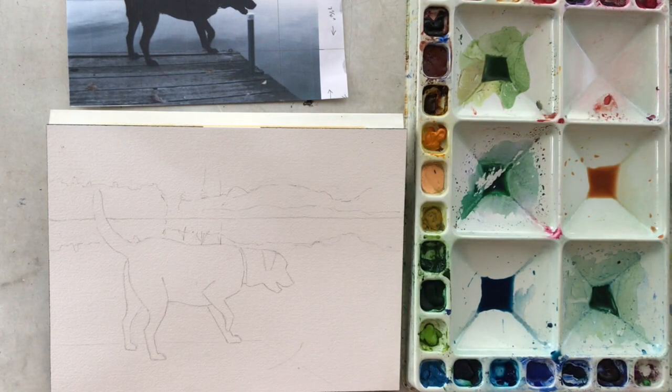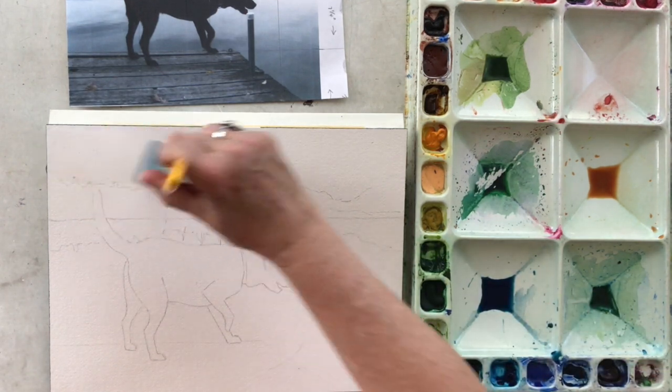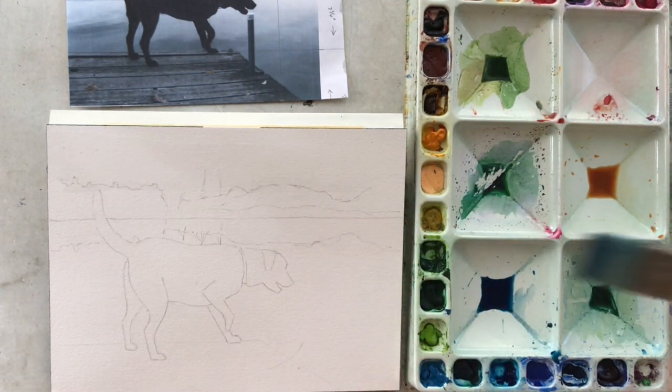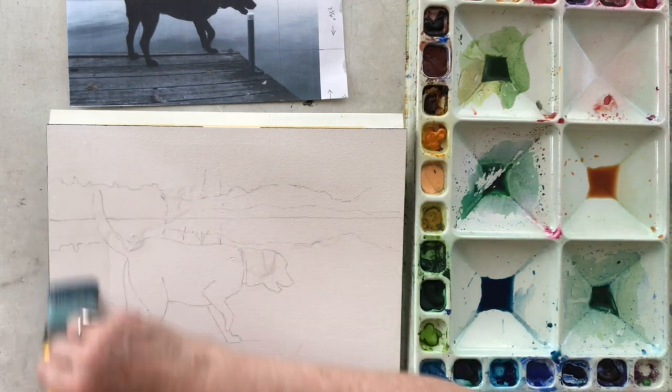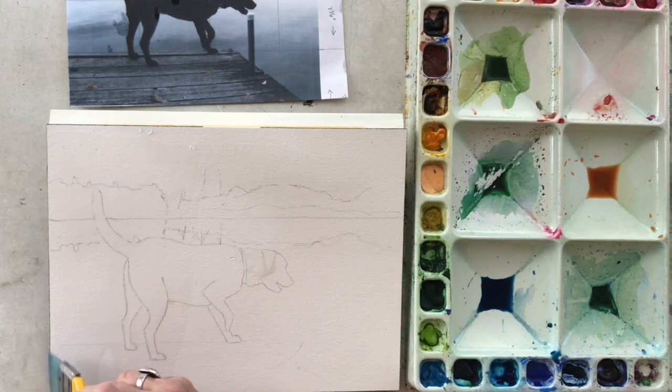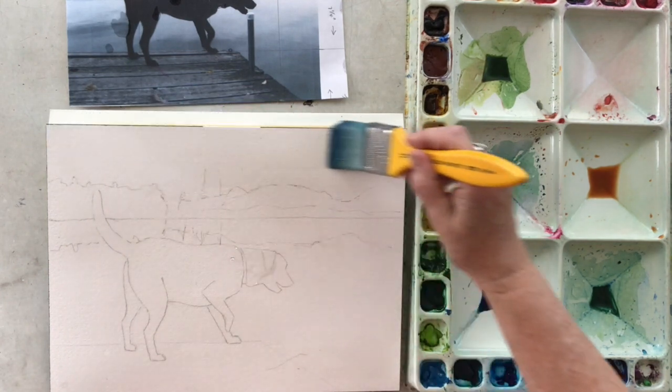I'm going to wet my brush, take a little bit of it off just so I can control it, and then come in, and I want to wet this so that I have a nice even amount of water over the entire surface. Now I do have a tissue here, so I can pull a little bit off of the dog if I need to across his back.